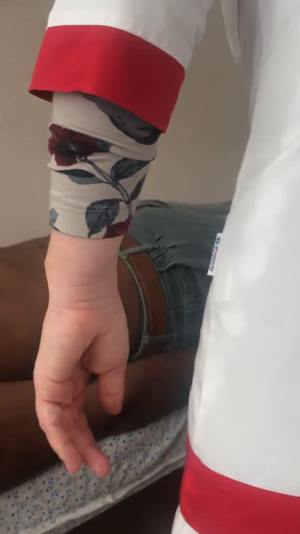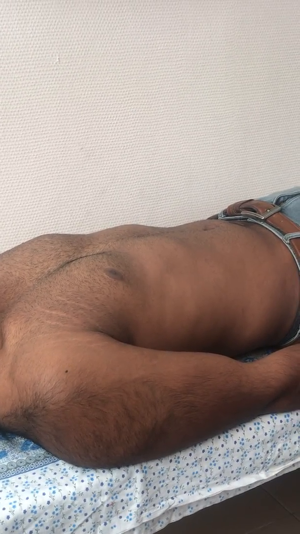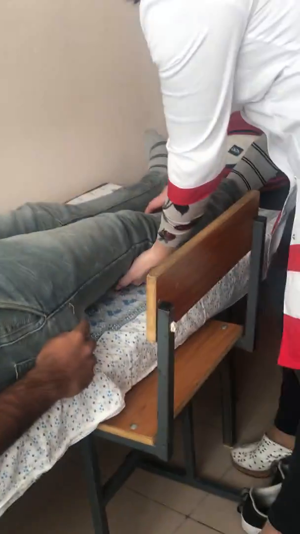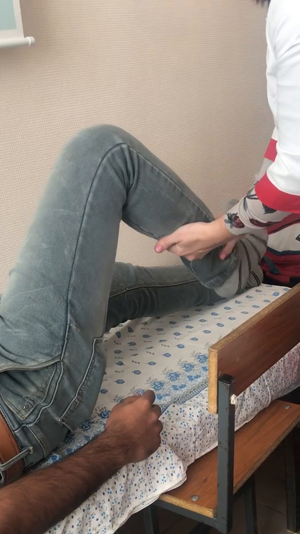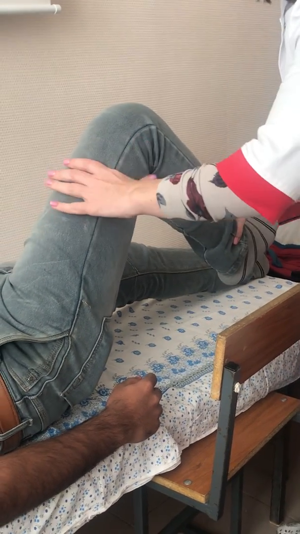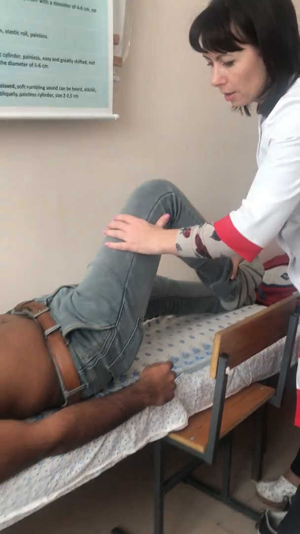Plus, we have, I think we read about it in the lecture material, the obturator sign for appendicitis. The patient will flex the knee. The doctor will put one hand on the ankle region and one hand on the region of the thigh, and will rotate.